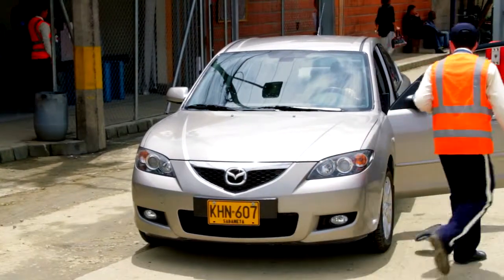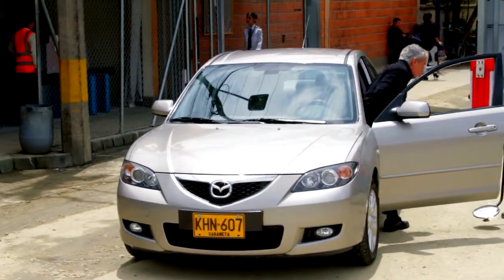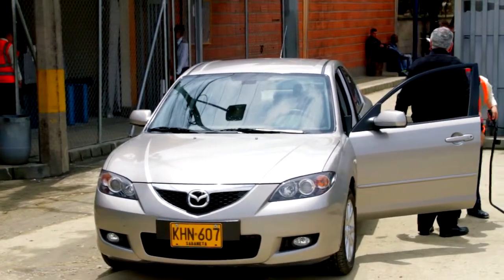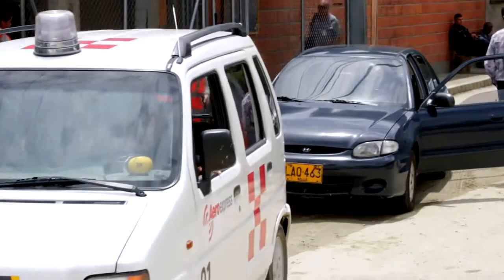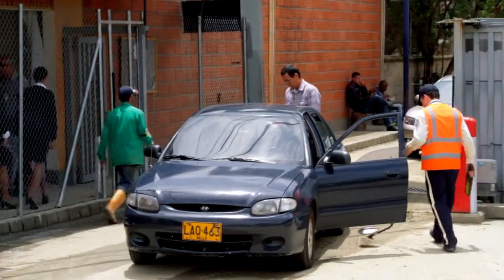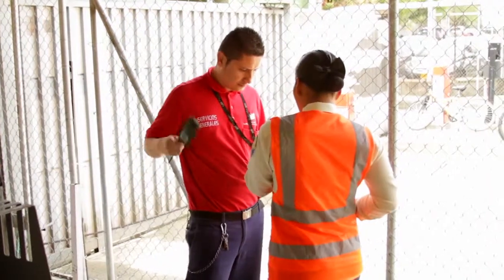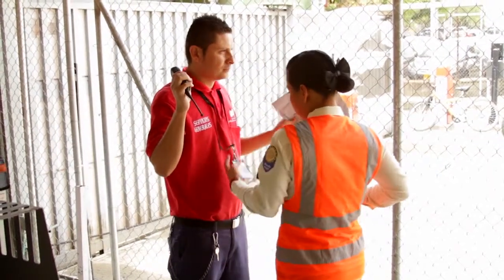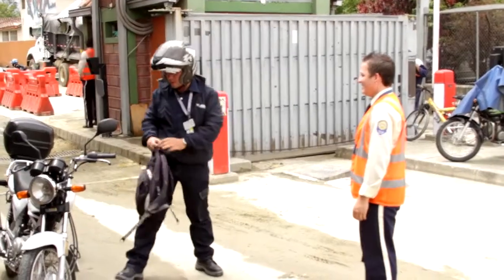To avoid all kind of illicit intervention, every vehicle without any exception must be inspected. Every time it crosses the vehicle access control station, it must be inspected. Additionally, every person must present the airport identity card, the license, and vehicle permission.